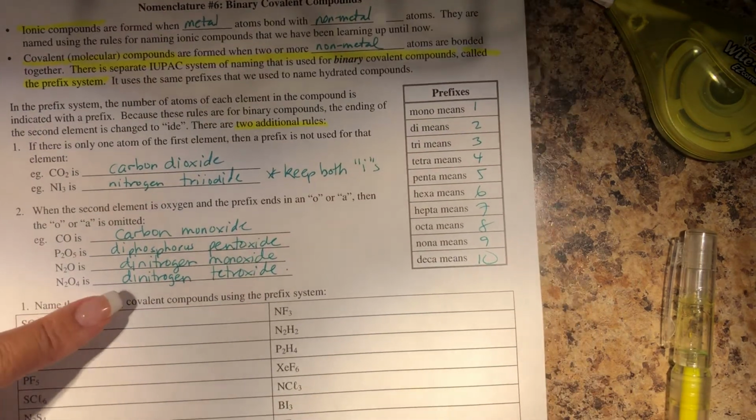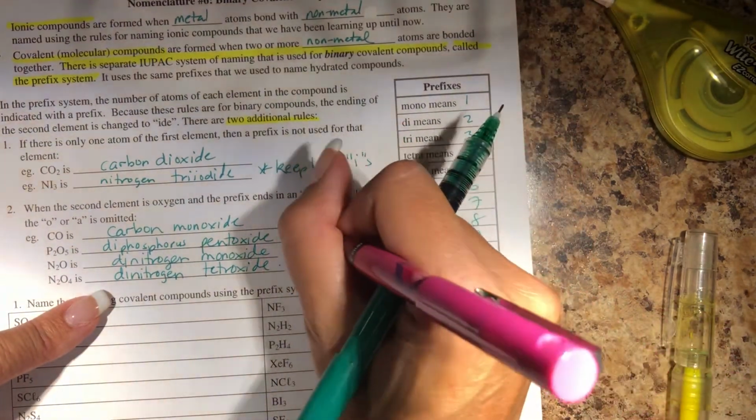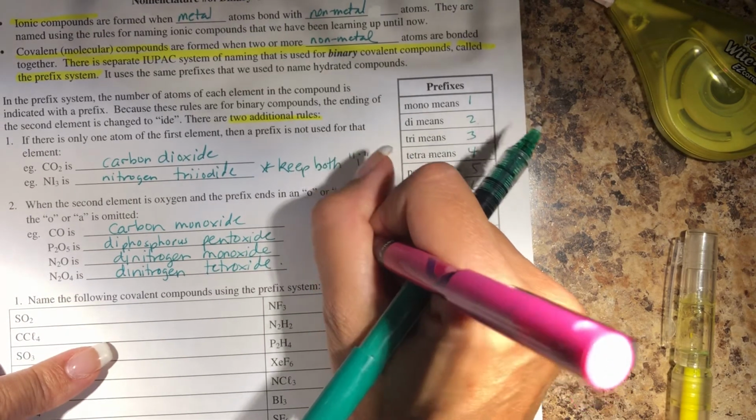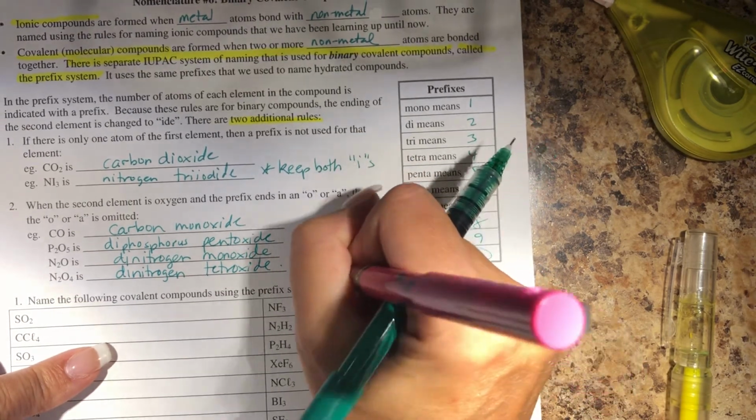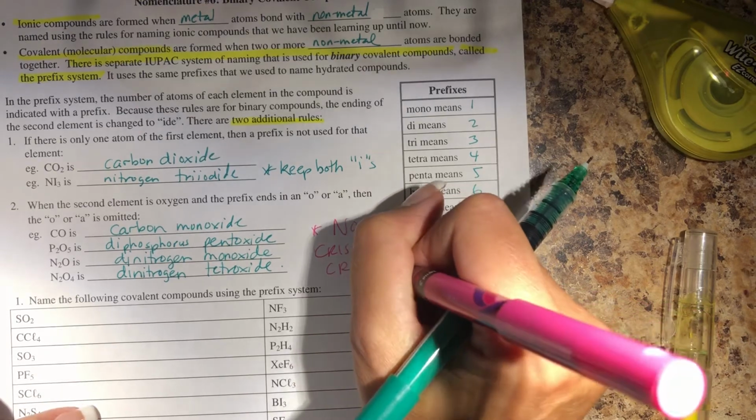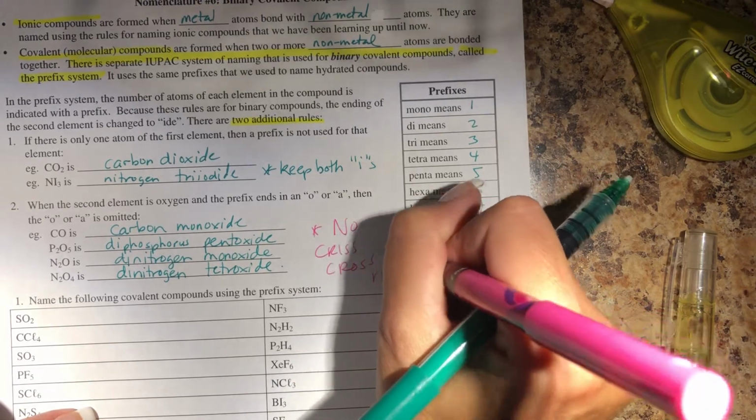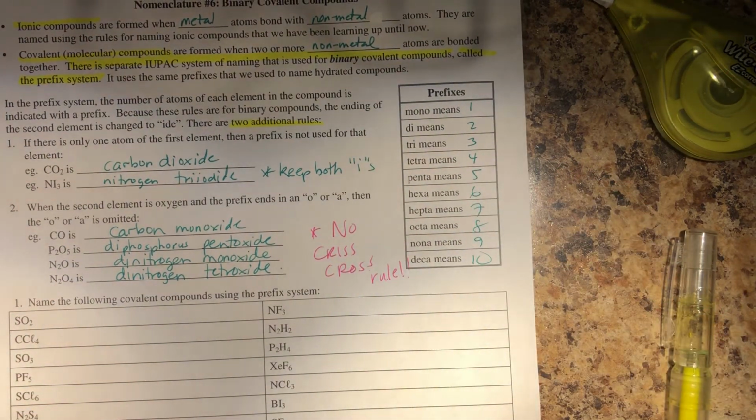So note when you're doing chemical formulas, no crisscross, not for these guys. Okay, so everything's right in front of you. You just have to literally name it using the prefix system. So here's some more for you to practice.